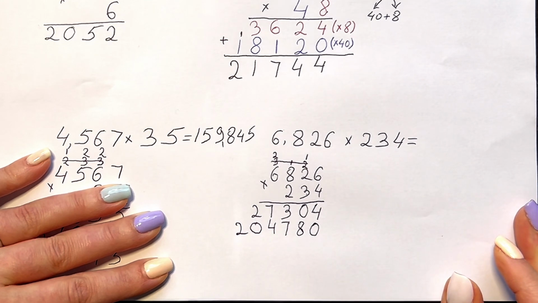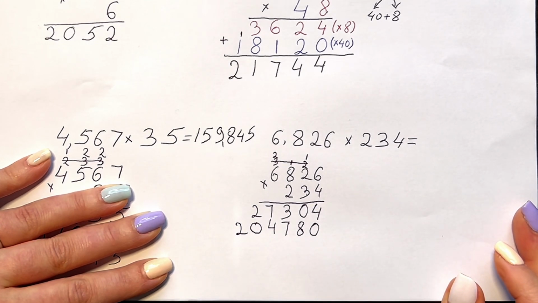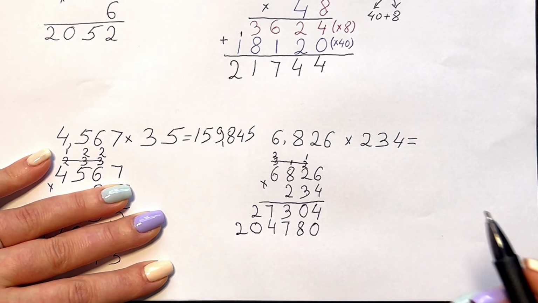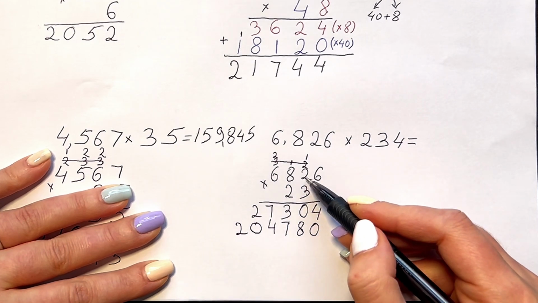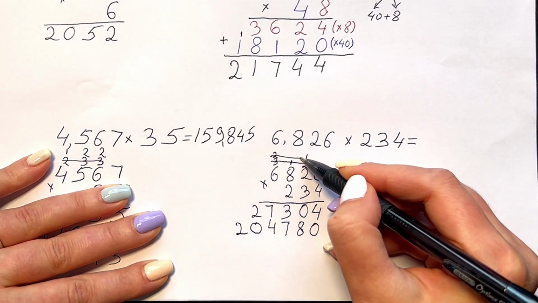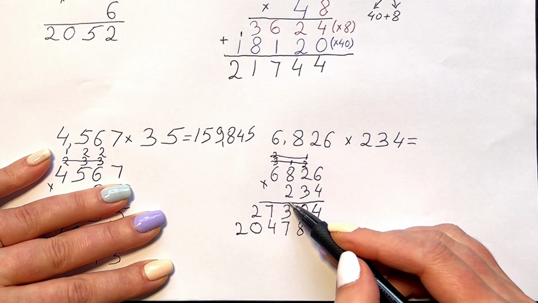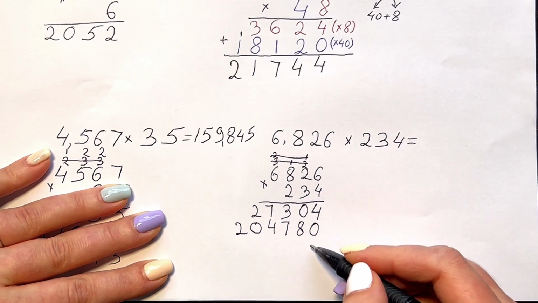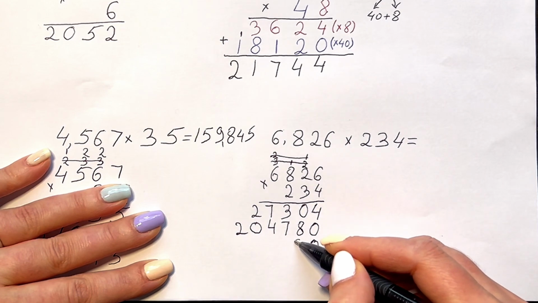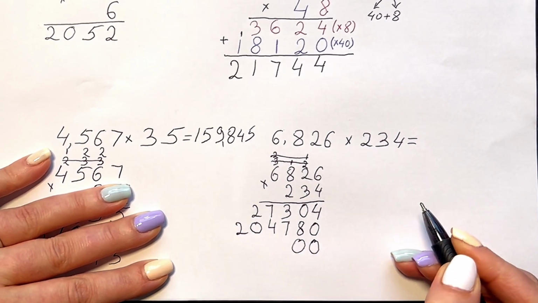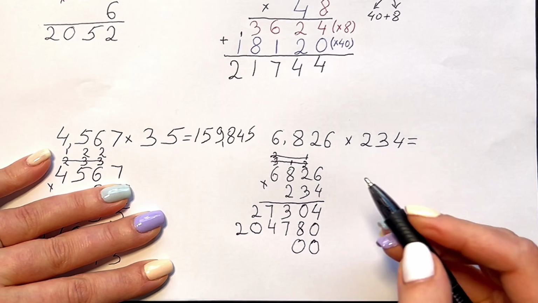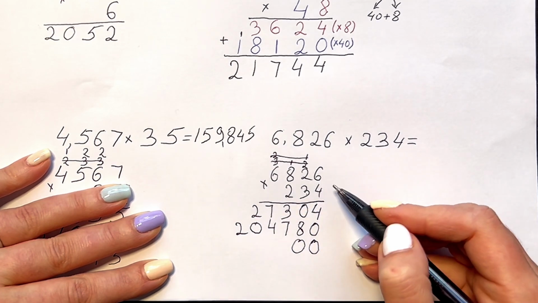Okay, we finished the second step. The third step, we will multiply 2 by the top number. I'm going to cross out these two numbers. But 2 is in the hundreds place. It means it's 100 times bigger. So I'm going to make the answer 100 times bigger. I'm going to put 2 zeros. Now I'm set. I can multiply 2 by the top number.